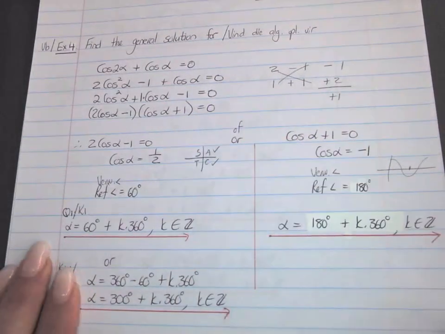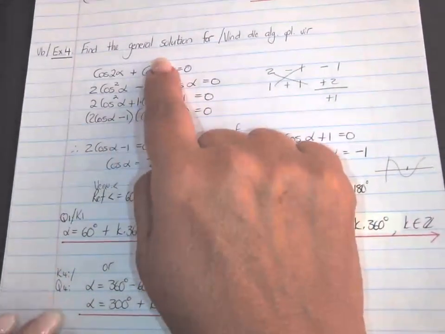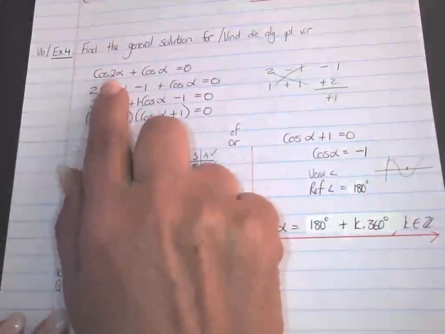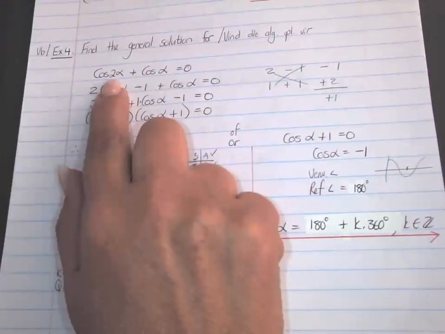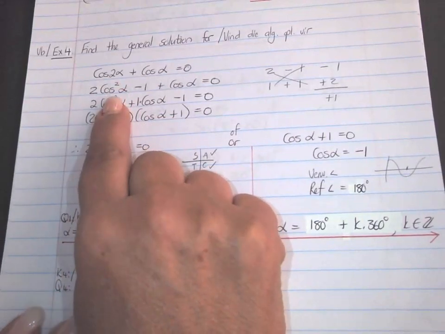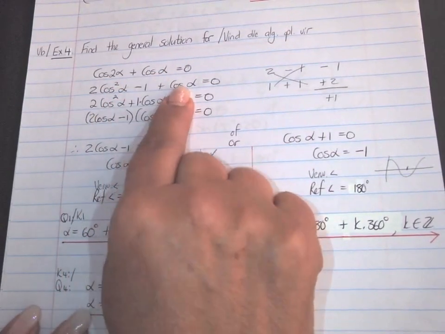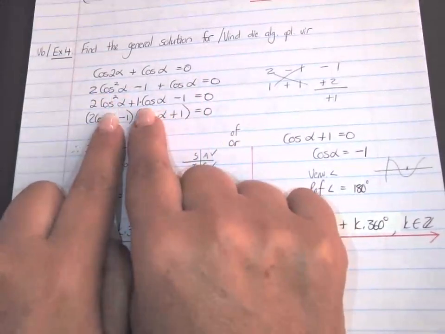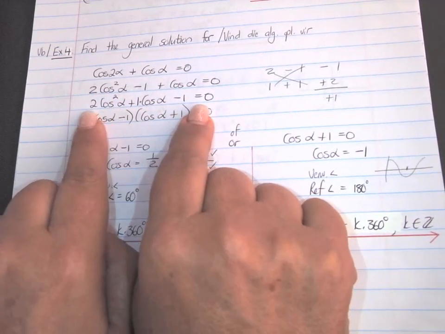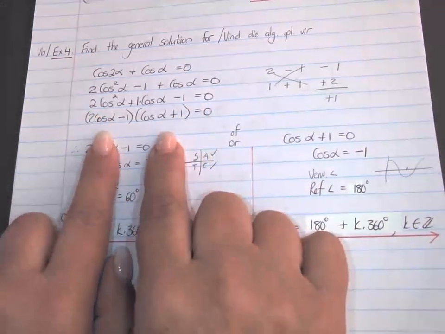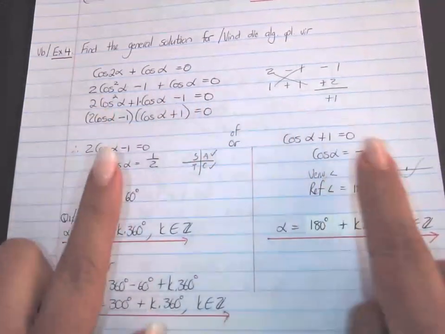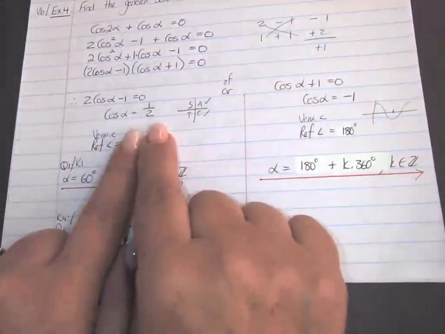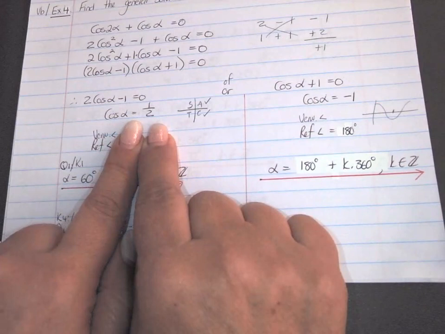Then, the next example, I say find the general solution. And now I have cos 2 alpha. That is a double angle. So it's 2 cos squared minus 1 plus that one. And if you add them, you can't add them. You get a trinomial and you factorize. Again, you have two brackets that equal 0. In this case, cos is a half.